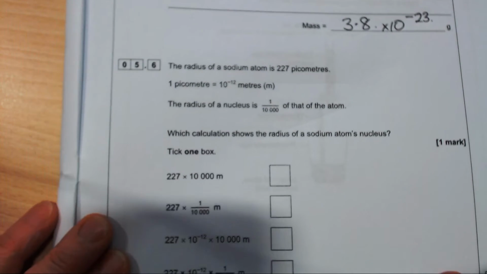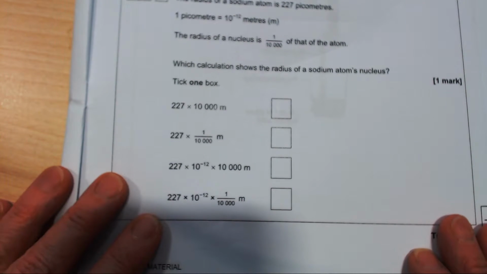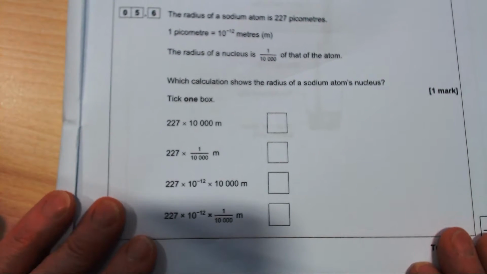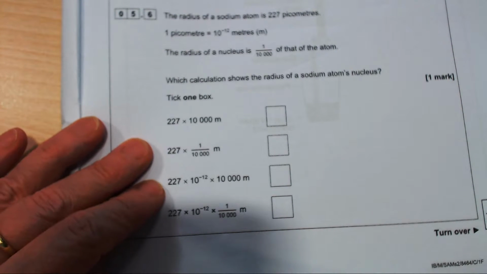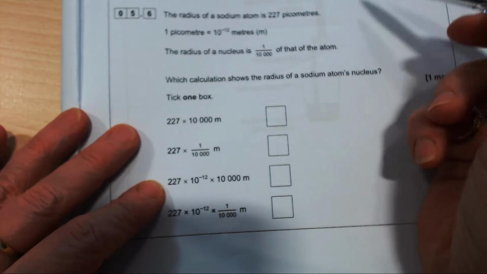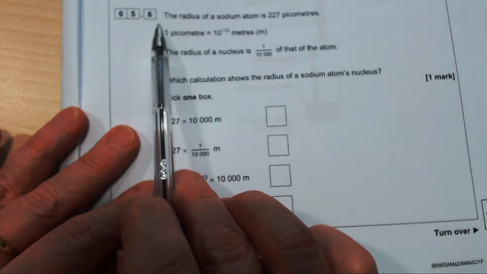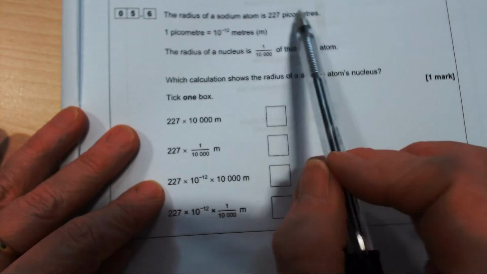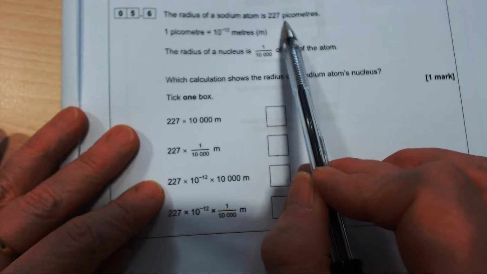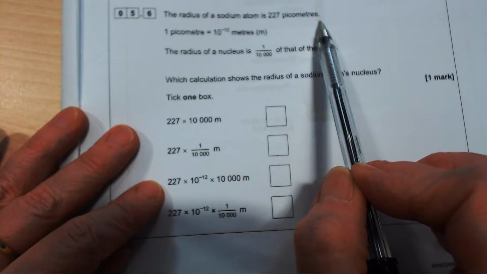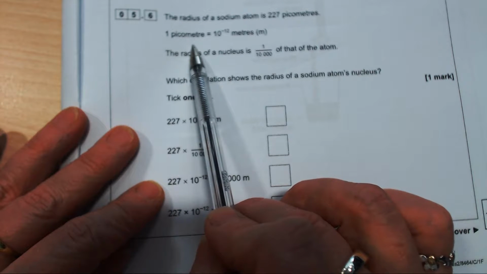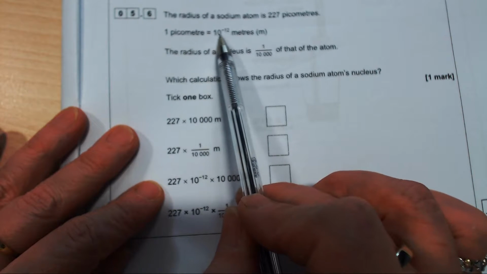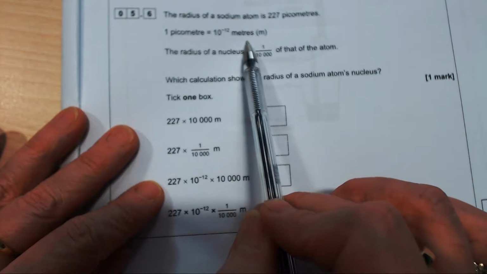Again, on the face of this one, this next question looks quite challenging, but actually, once we break it down, it should be absolutely fine. So first of all, it says the radius of a sodium atom is 227 picometers. 1 picometer is 10 to the minus 12 meters.